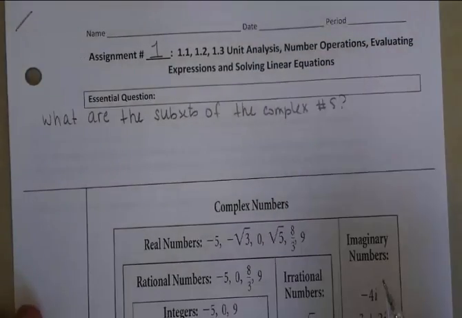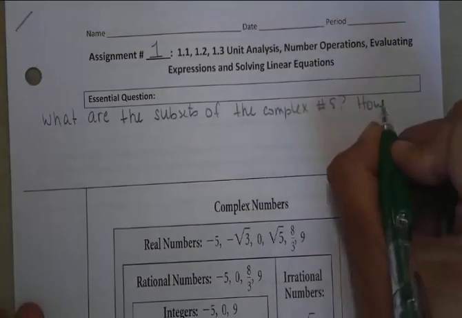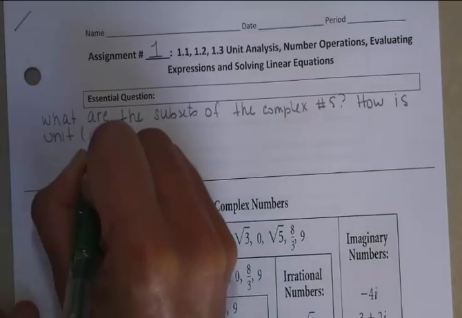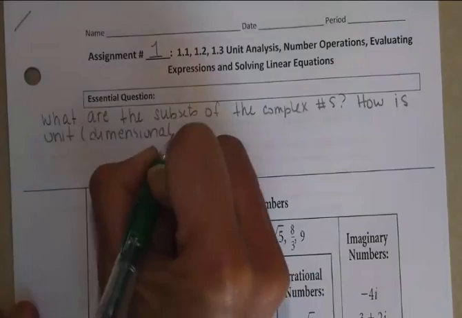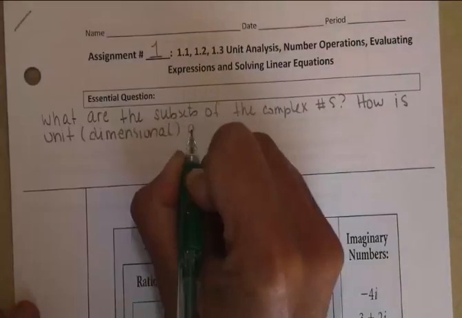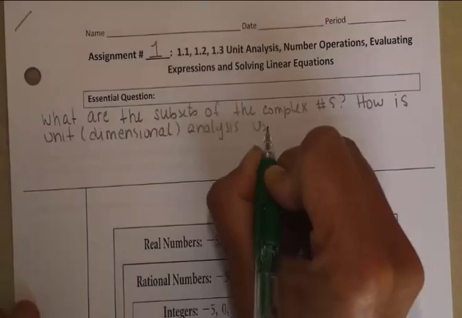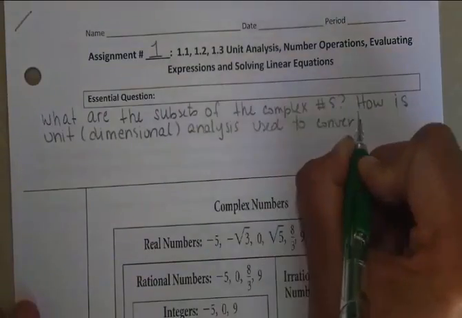And your second question is, how is unit, or another way that you might hear this, dimensional analysis used to convert between units.